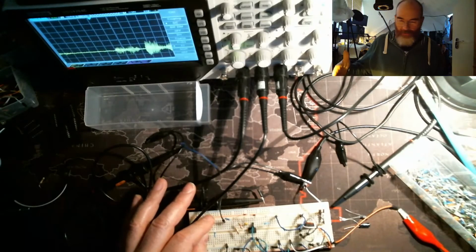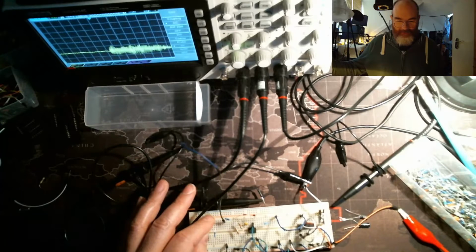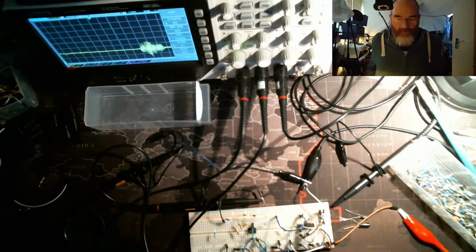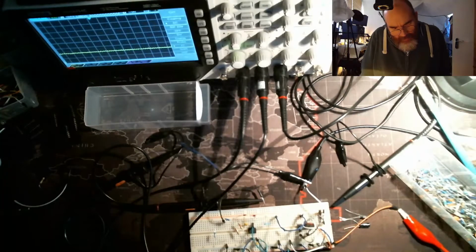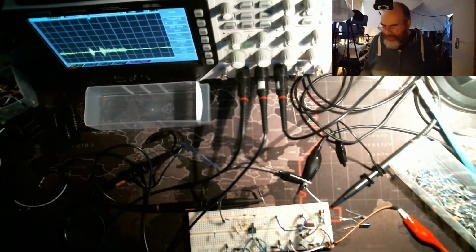This is about right because in the end I'm on a 5-volt supply. So, interestingly, that 1 volt, 1, 2, 3, 4. This is the bigger one. This doesn't make sense.